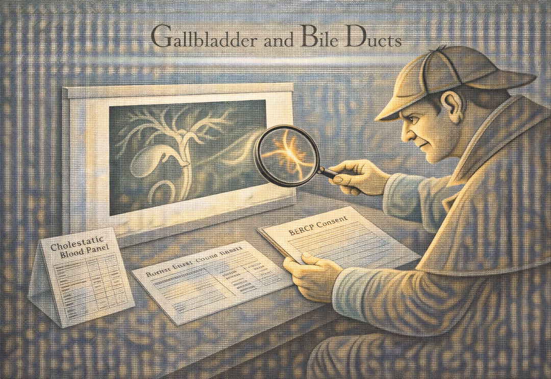The terrain, surgical anatomy and physiology. Most people know the gallbladder stores bile, but it's not just a passive bucket, is it? No, absolutely not. It's a very active organ. Think of the gallbladder as a high-powered industrial dehydrator. A dehydrator, I like that.